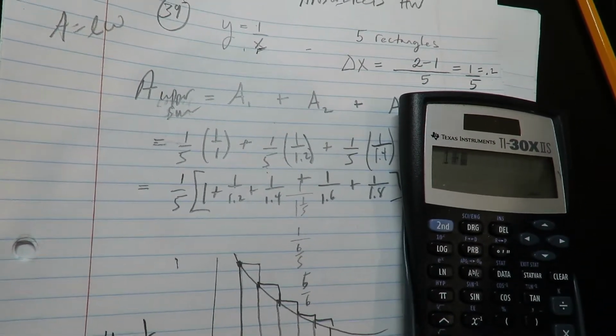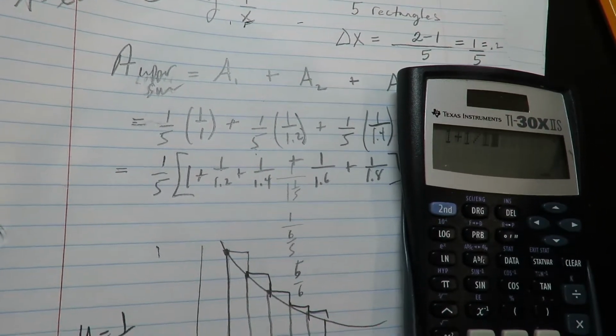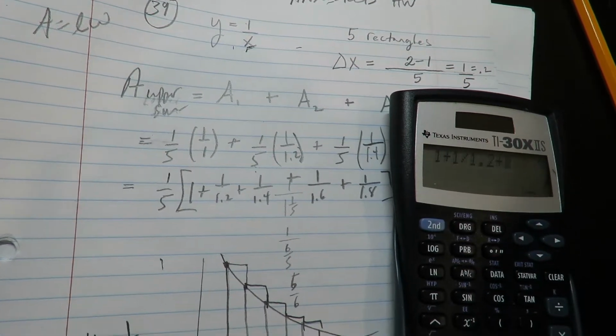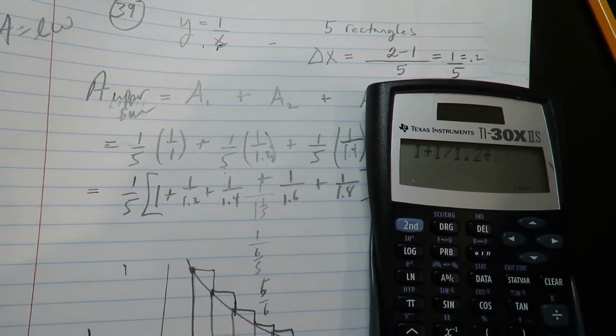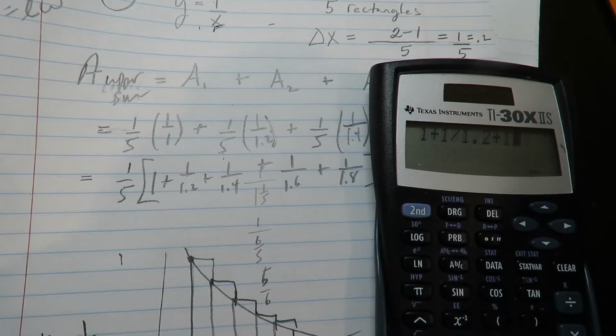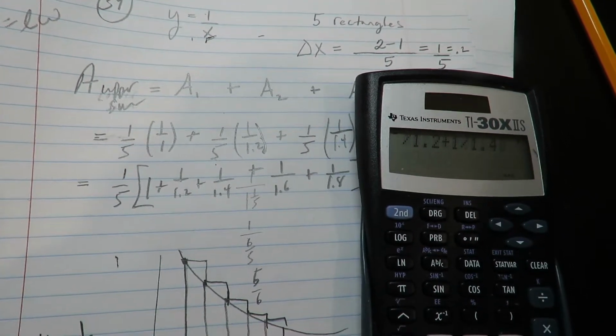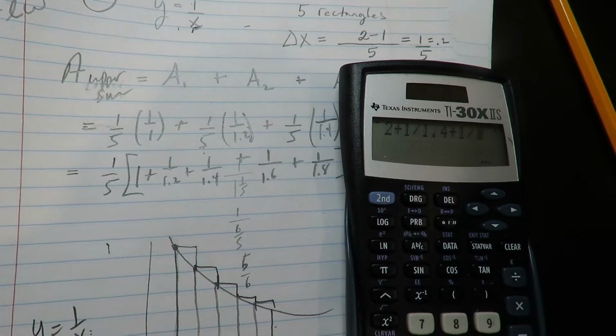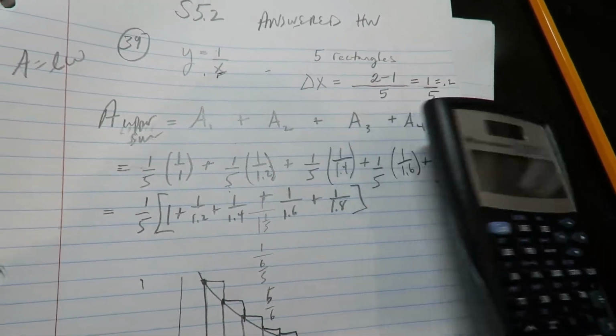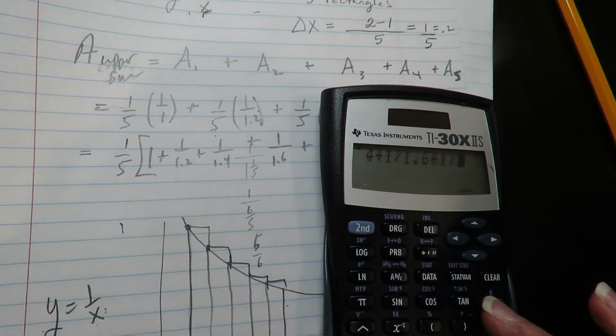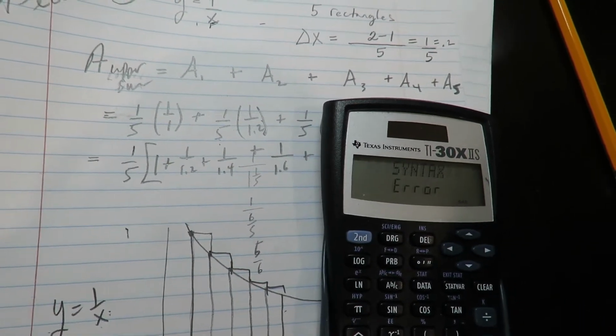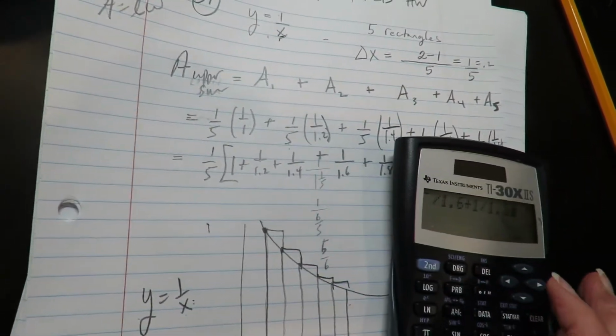I think my brain would have preferred it now that I'm looking at it that way. But I've already done it this way, so I'm going to just keep going. Oh, I must have put something wrong somewhere. Hold on a second.